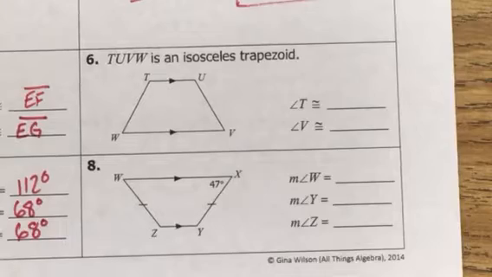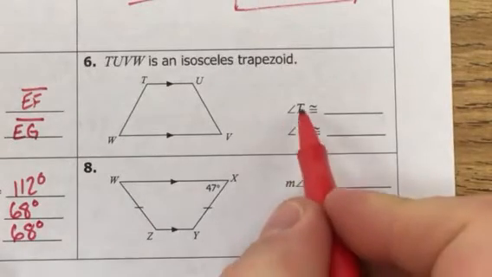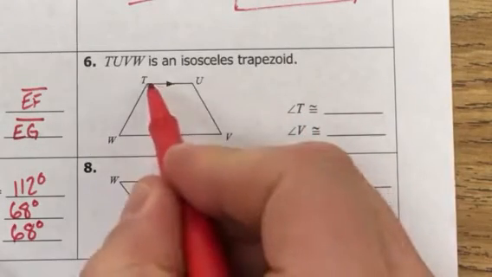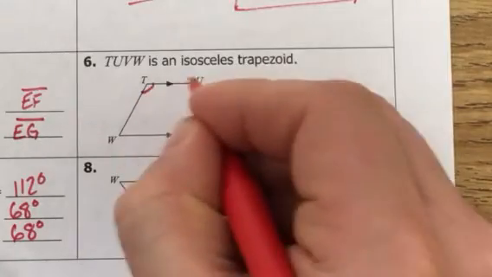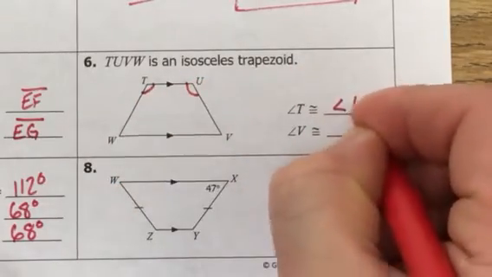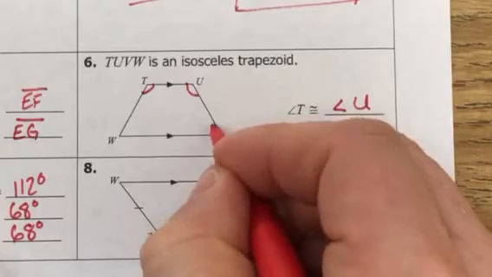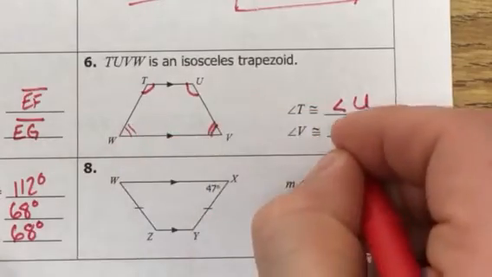Looking on number 6. We know that angle T is congruent to angle U, and angle V would be congruent to angle W.